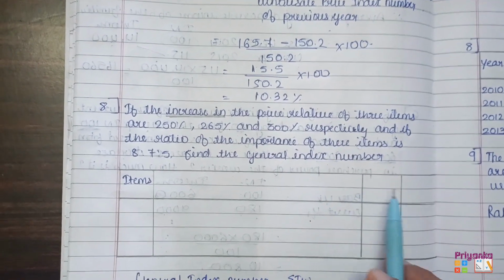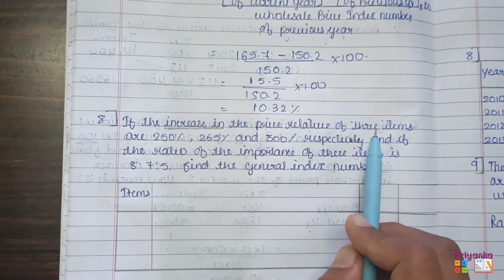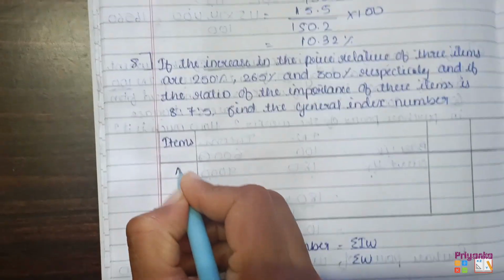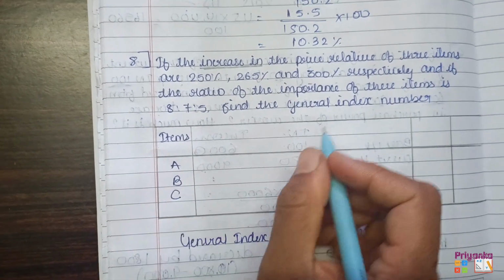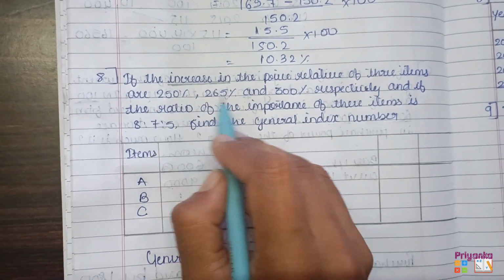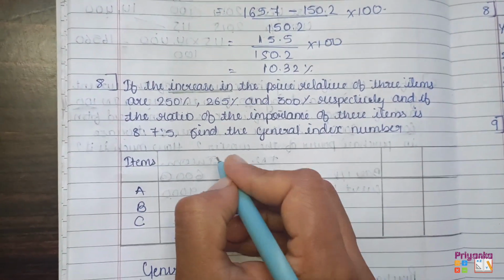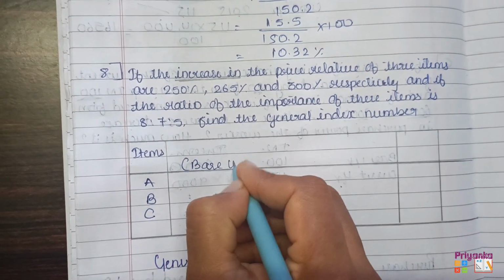Now to find the general index number, here they told you there are 3 items. Let's assume them as A, B and C. And here they ask that the index number of the base year is increased by such percentage. So here we'll take the base year.